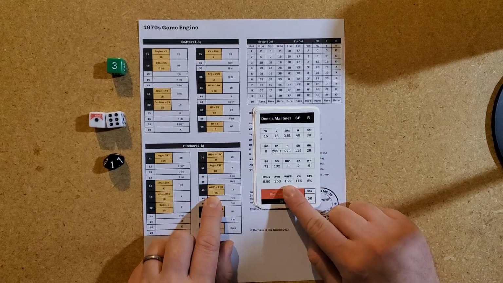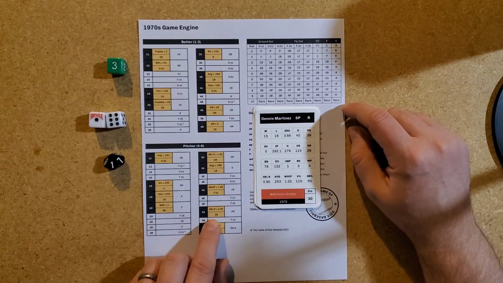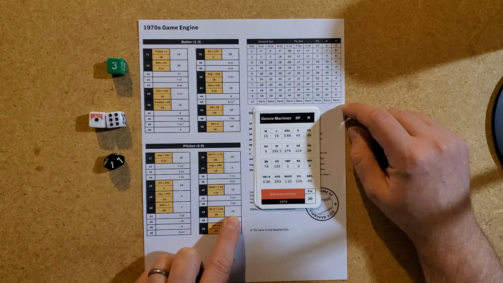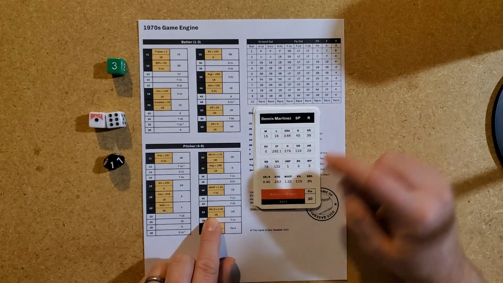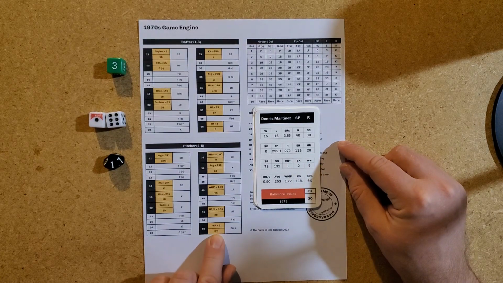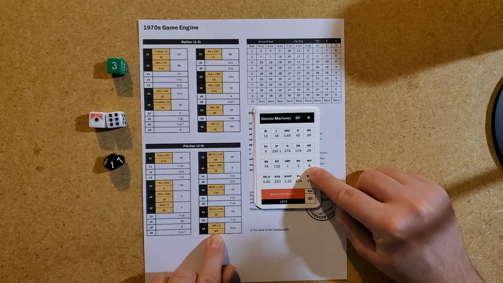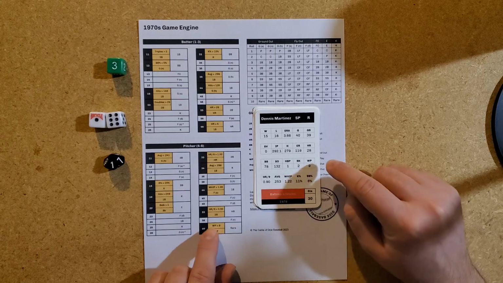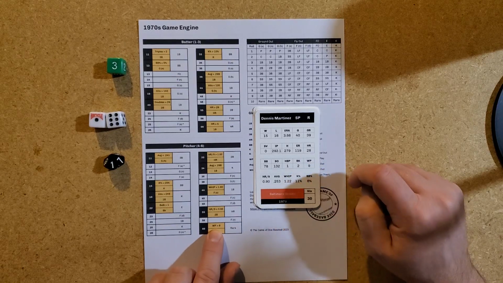His WHIP is greater than 1, so that would result in not that. Home runs per 9, if it's less than 0.4, then this home run turns into a double. Obviously, he is not in that space either. And then a wild pitch, if it's greater than 9, which it's not, he has 9. So this would result in a false for Dennis Martinez.